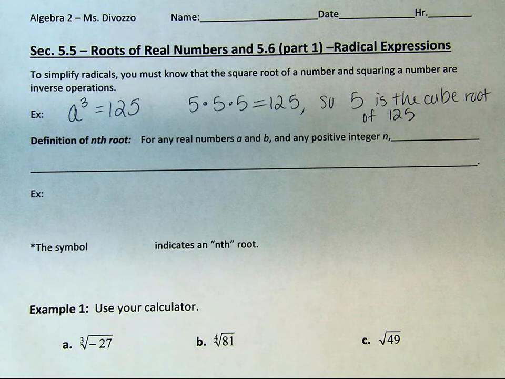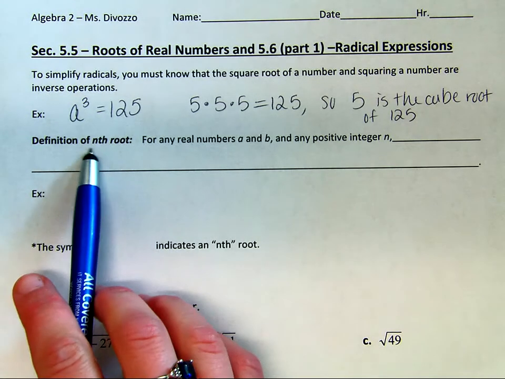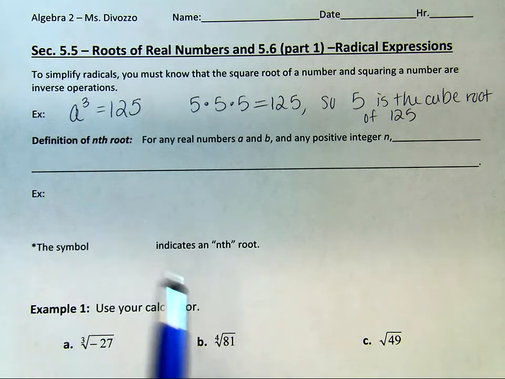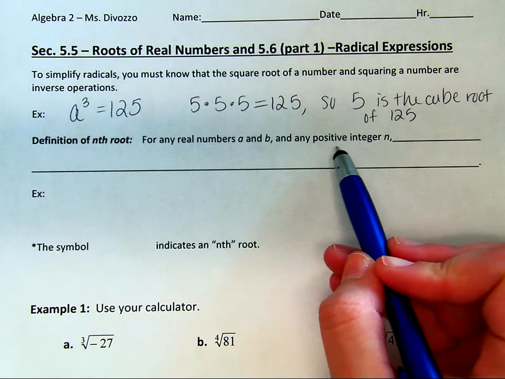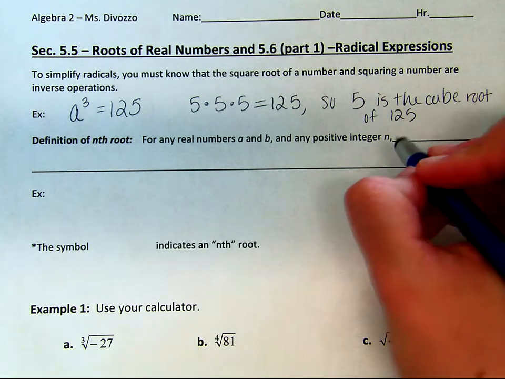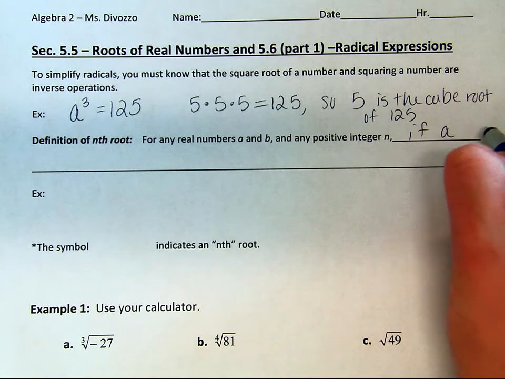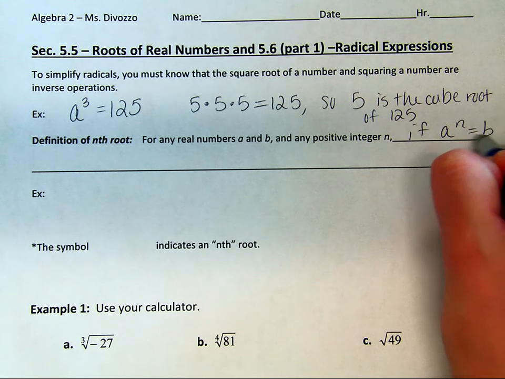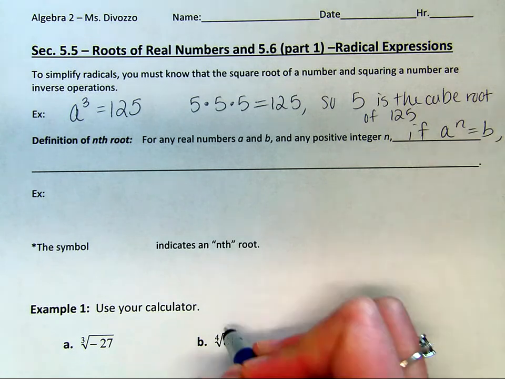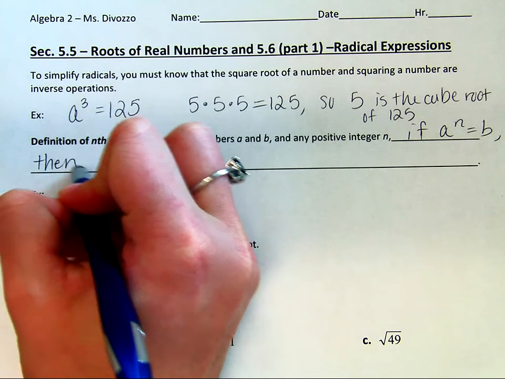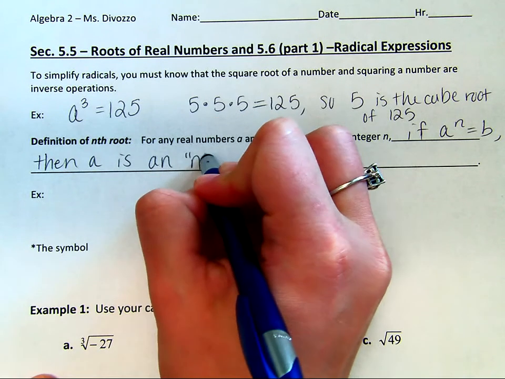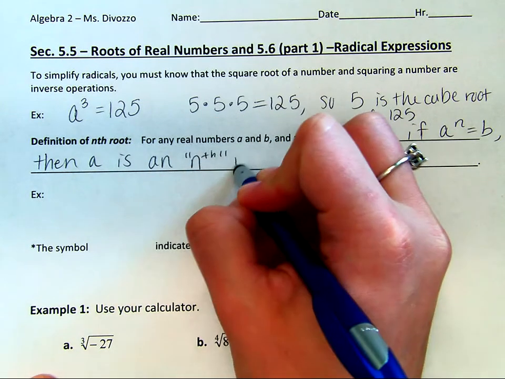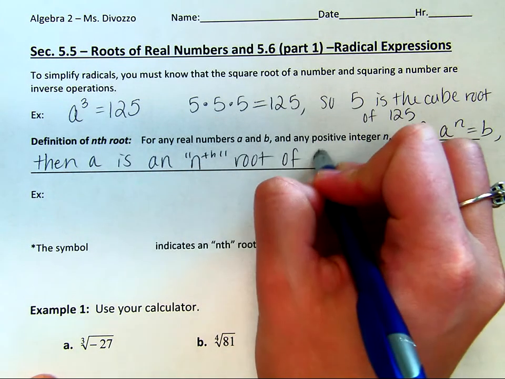So the same thing holds with variables. Now the definition of the nth root, which is kind of a more general case. For any real numbers a and b, and any positive integer n, if a to the nth power equals b, then a is an nth root of b.